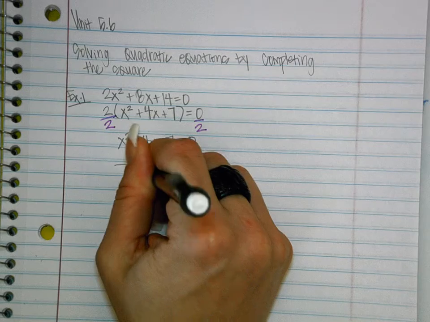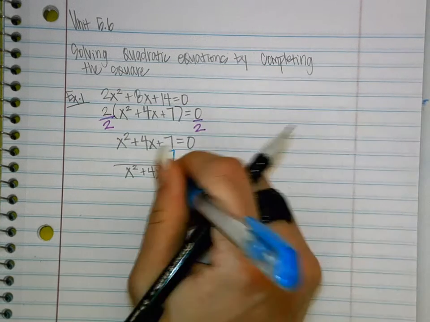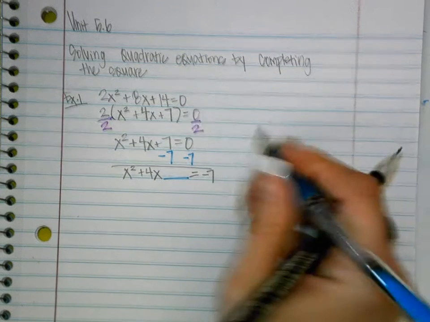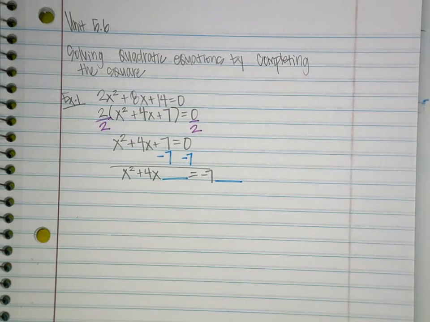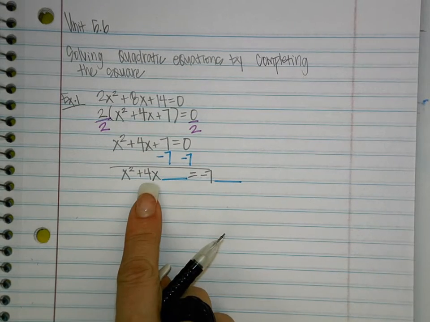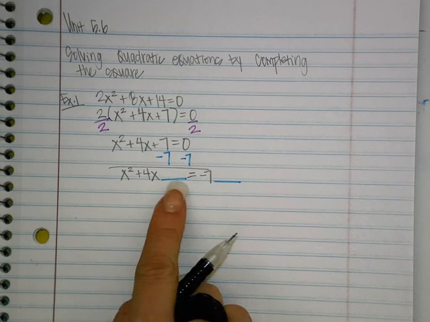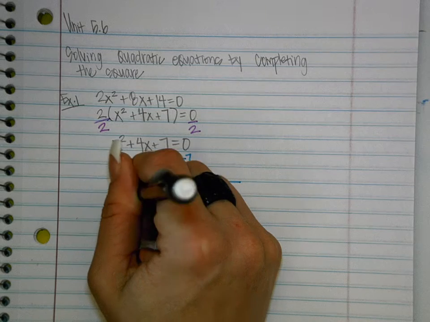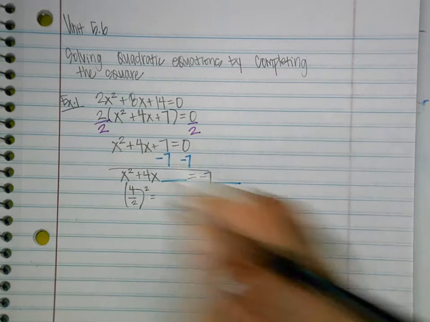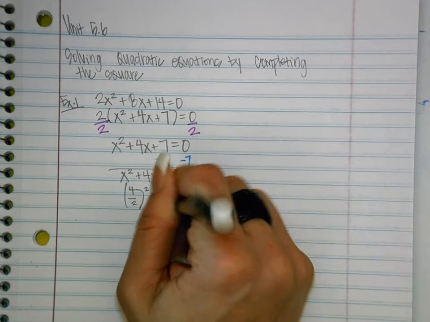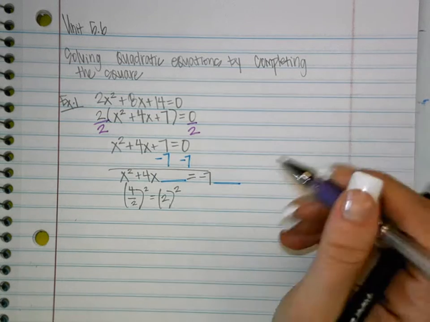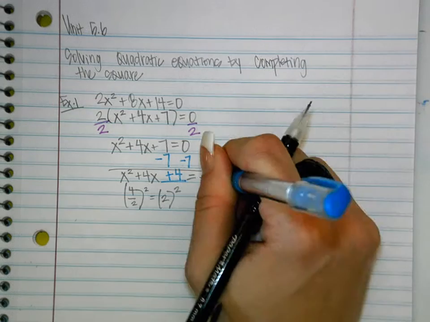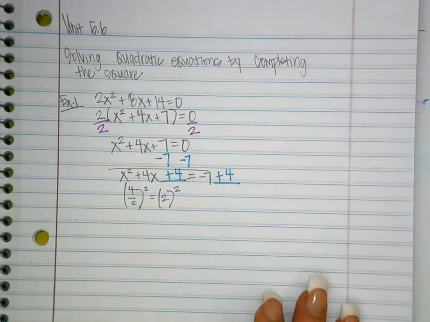So x squared plus 4x, we have to just create that space to fill in, equals -7. Don't forget, if you are going to add to one side, you have to add to the other side as well. Then the formula for completing the square, finding the C value, is the middle number divided by 2 and squared. So 4 divided by 2 is 2. 2 squared tells us we add what to both sides? 4. So add 4 to the left side of the equation, add 4 to the right side of the equation.